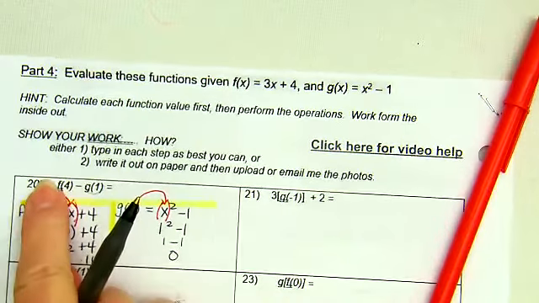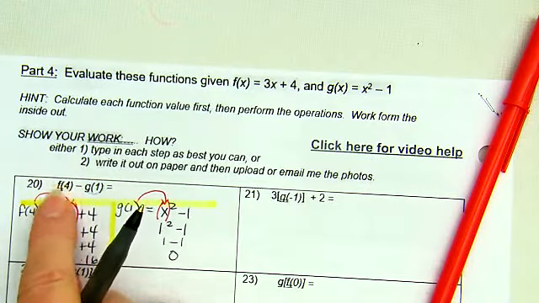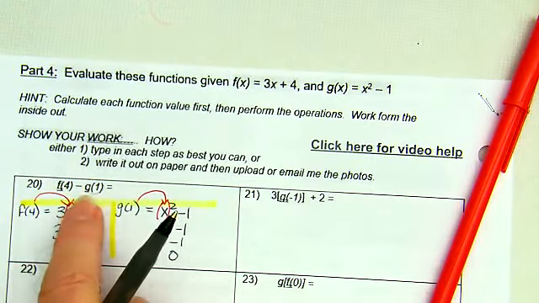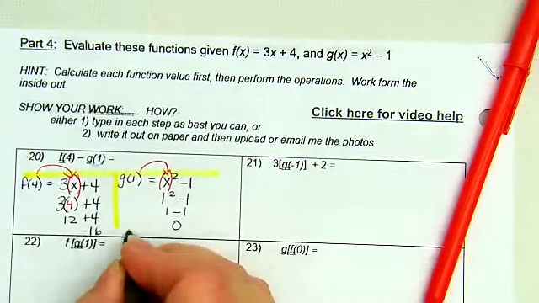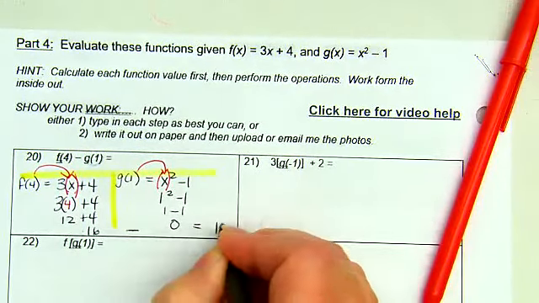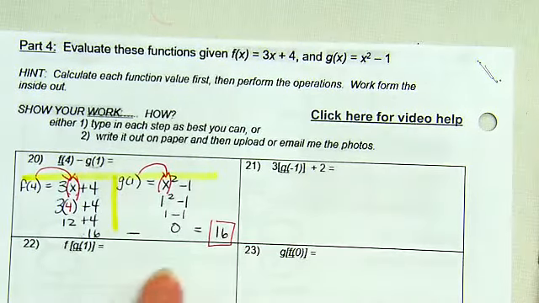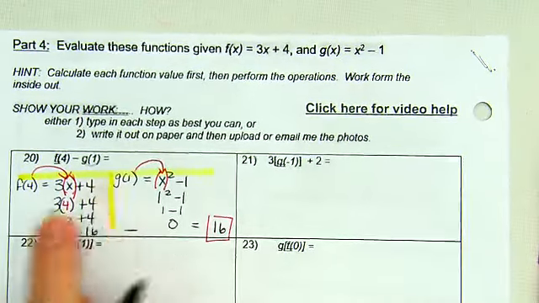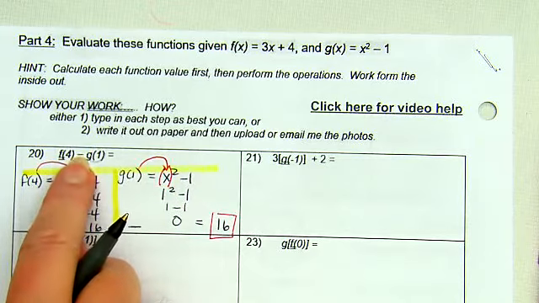Now that I've worked each value, the value of f at 4 is 16, and the value of g at 1 is 0. And then the very last thing, I'm going to subtract to get the final answer. This is one where I'm going to work side by side and then do whatever it says in the middle.